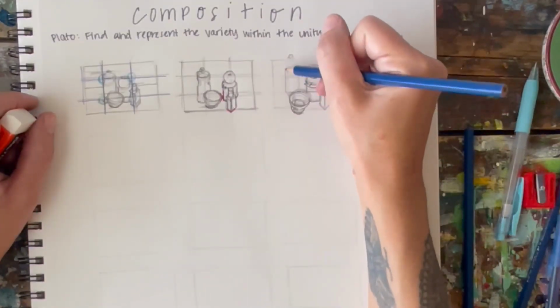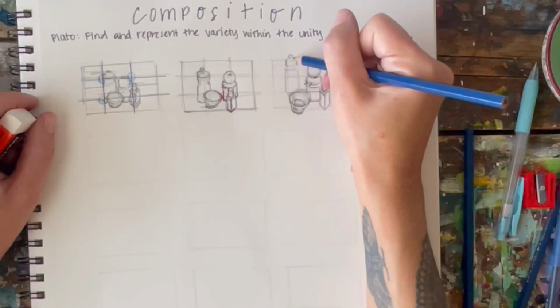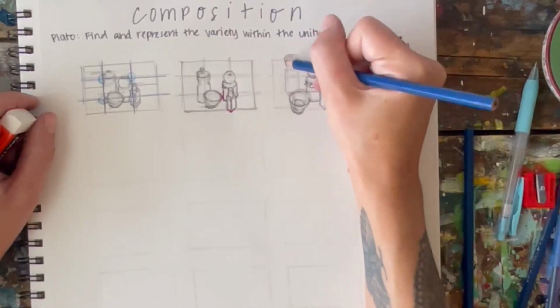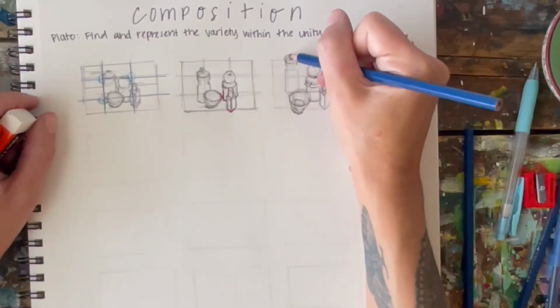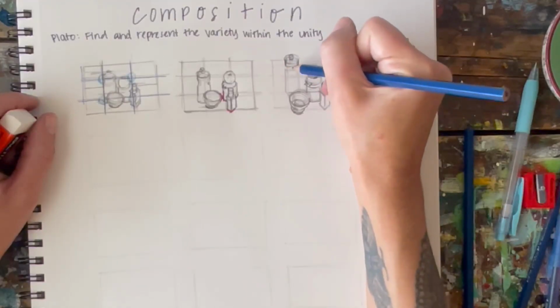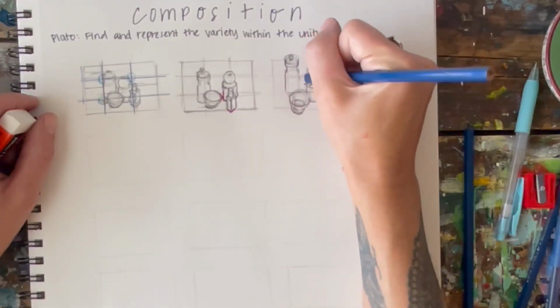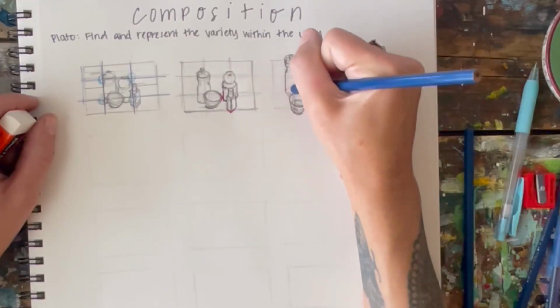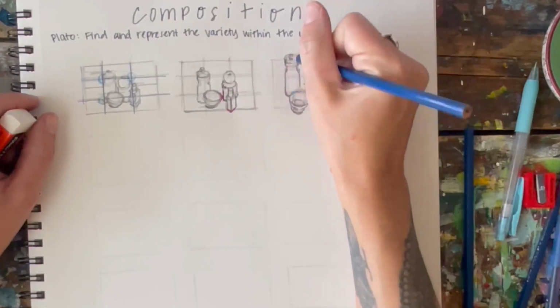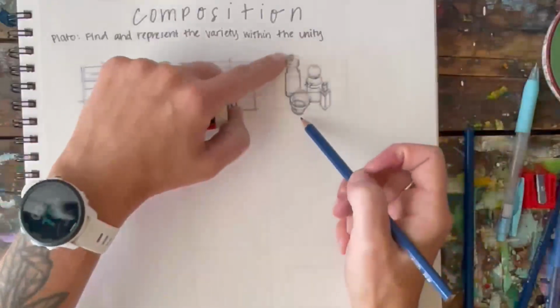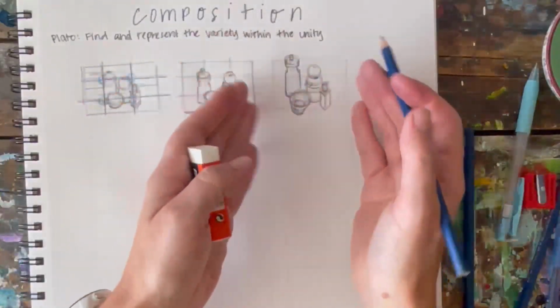All right, I got seconds left here. I didn't really worry about the shape of the bottle as much in this one. I was concerned with the shapes closer this time, and that's okay. It's good to try to focus on different things.